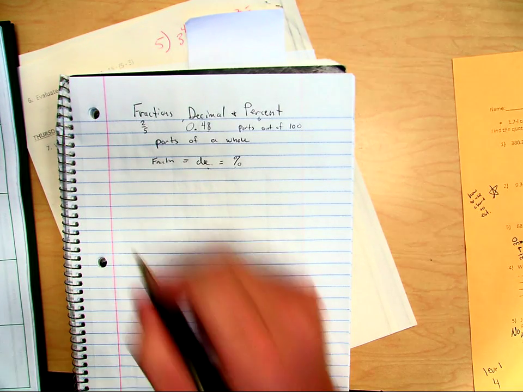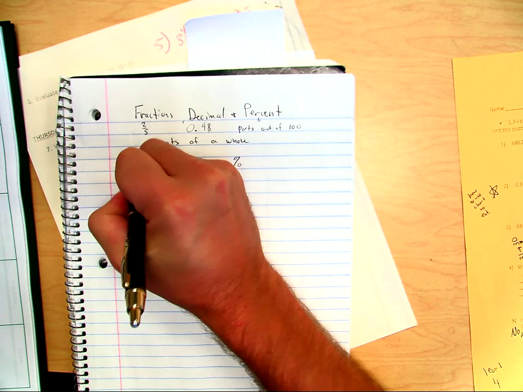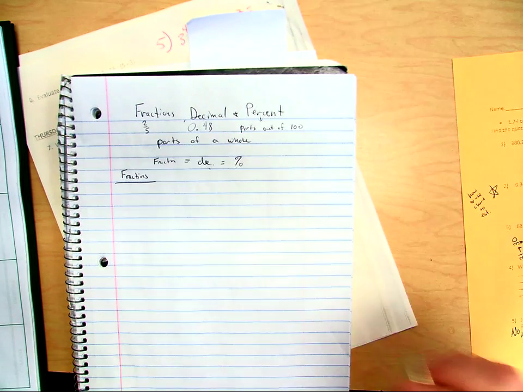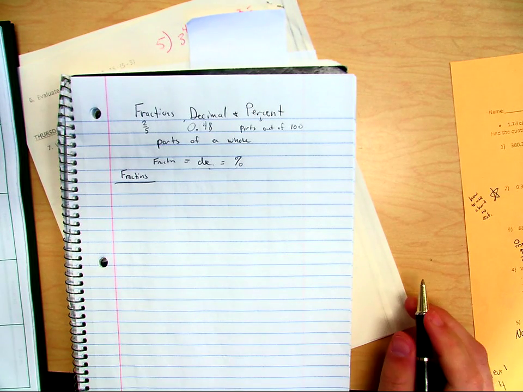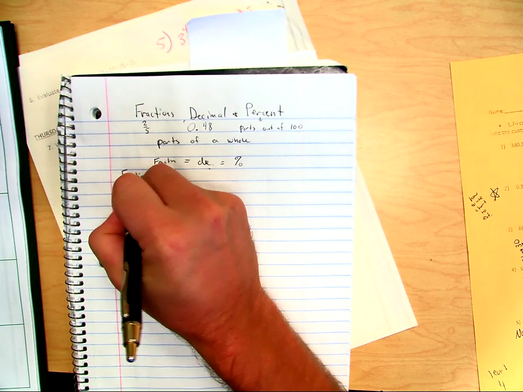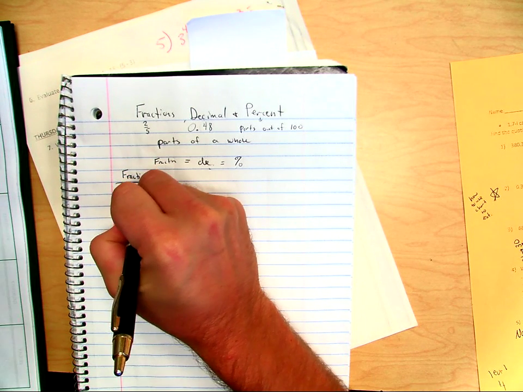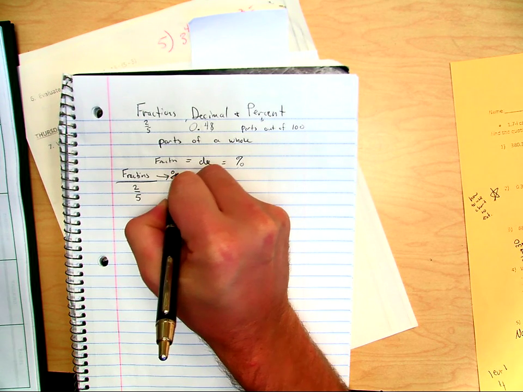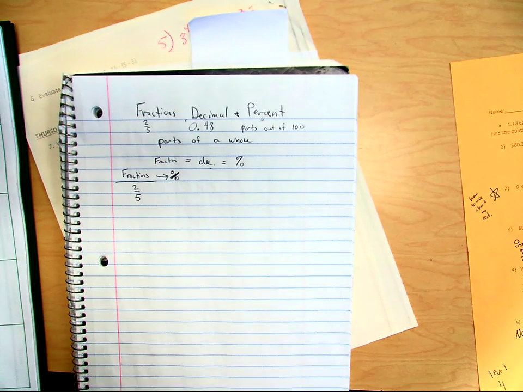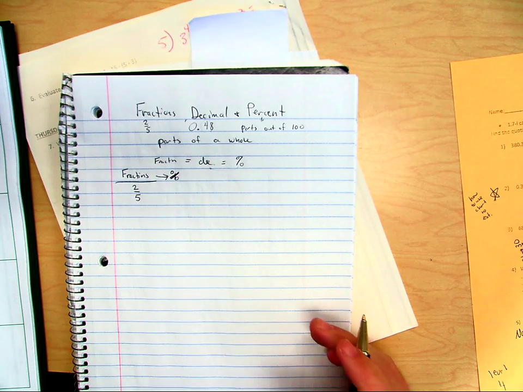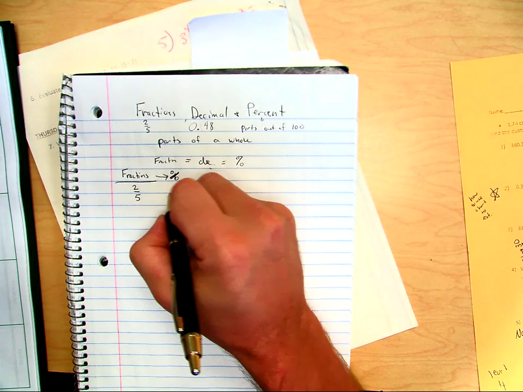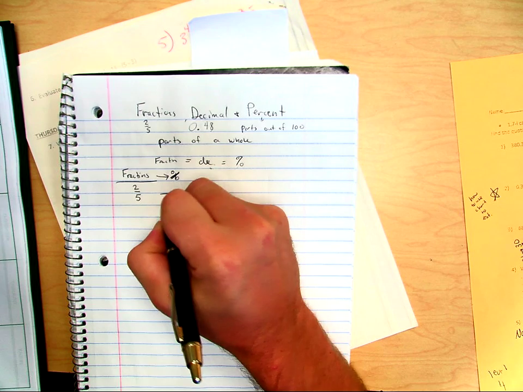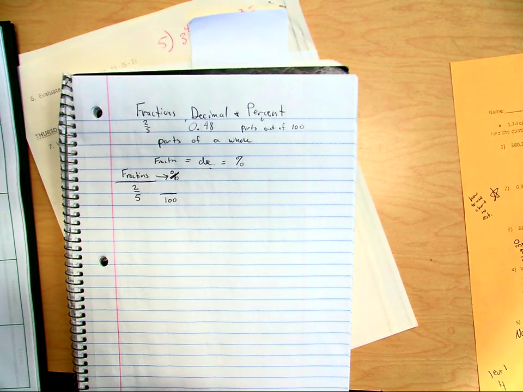So first I want to start off with fractions. There's a couple different ways to do this. If I take that original fraction of 2/5, and I want to go ultimately to a percentage, then there's two different routes I can go. Percent, we know, means out of 100.